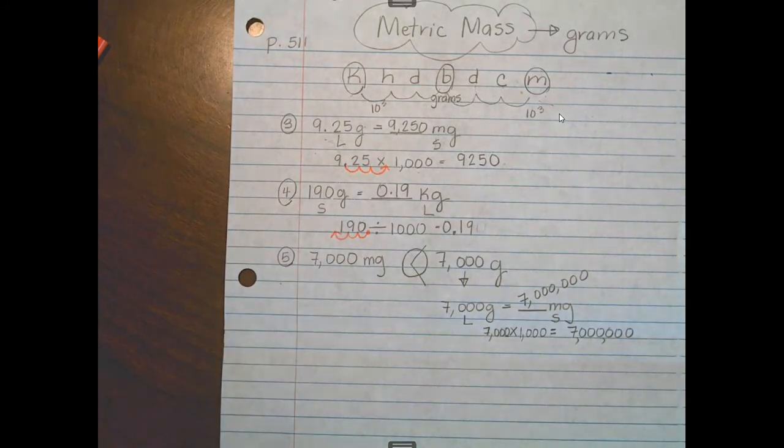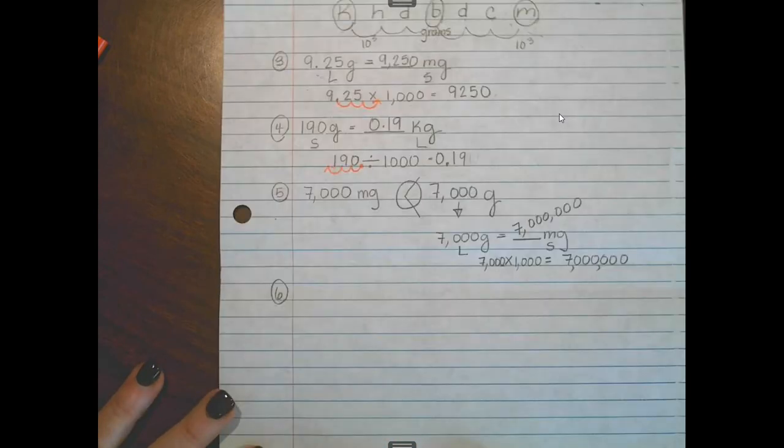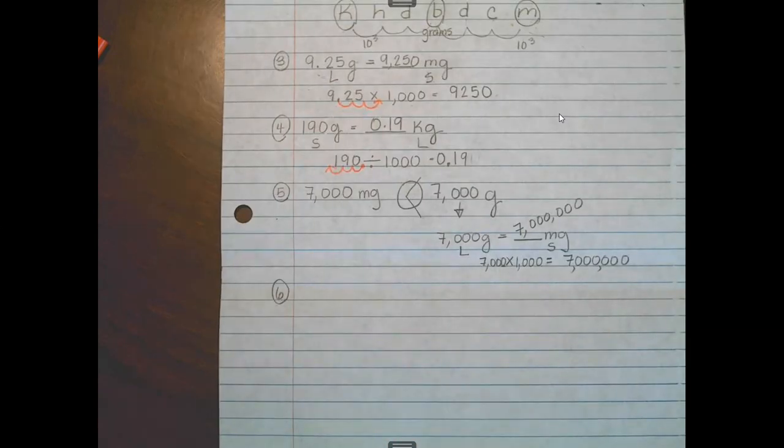All right, let's slide down and let's do another comparison. You should be experts at converting because really, it's the same that we've been doing the past 2 days. We just have a different named base unit. Instead of working with meters for length or liters for capacity, we're working with grams for mass.